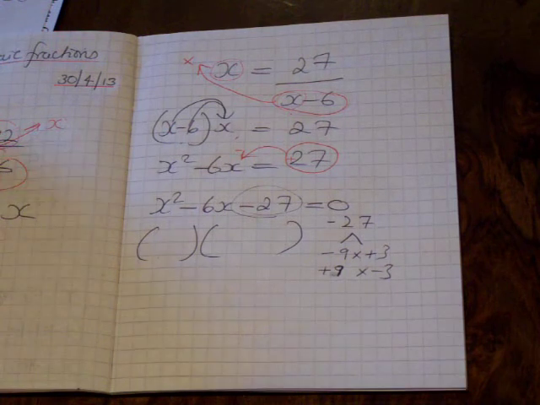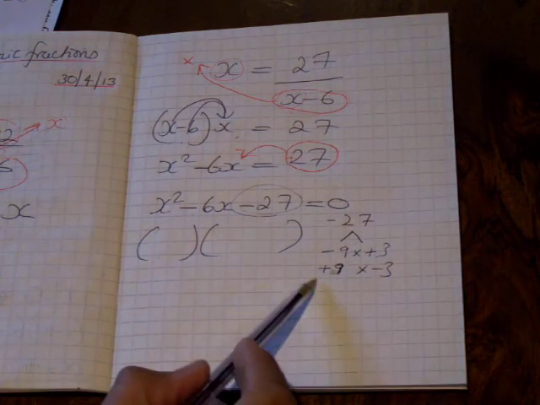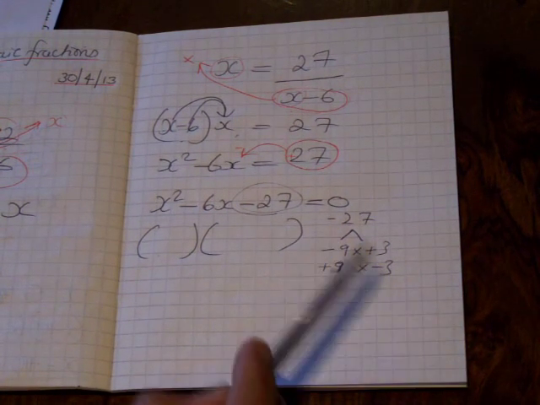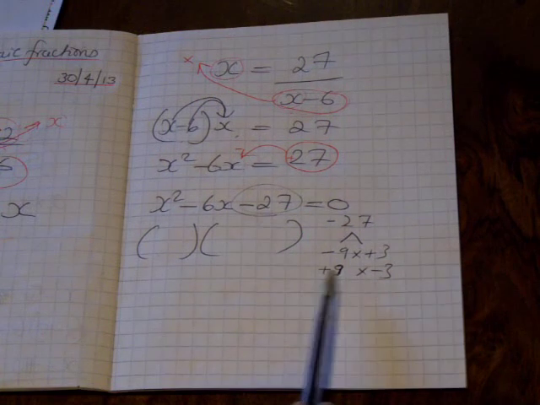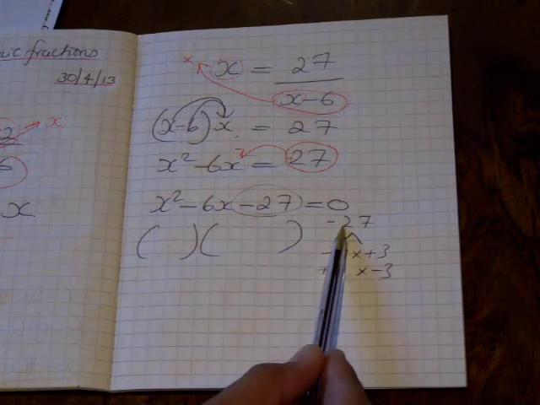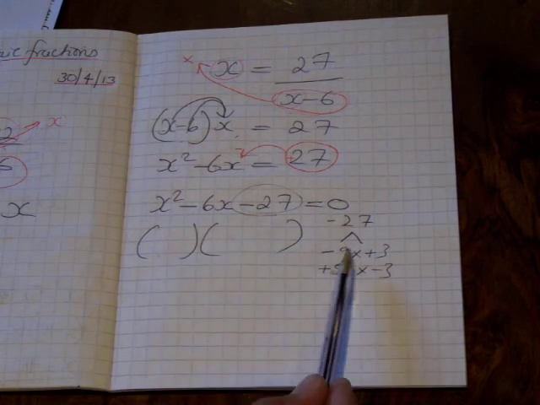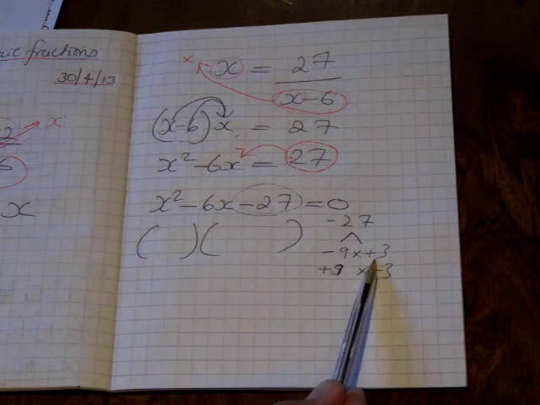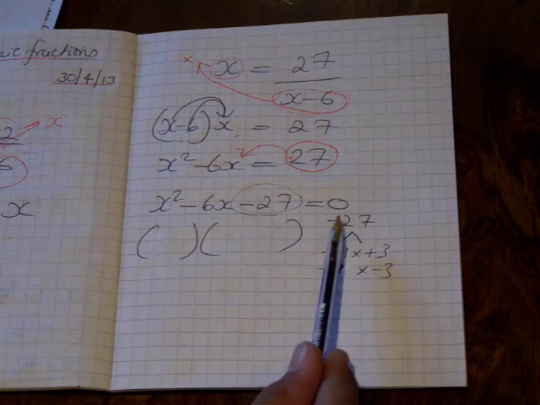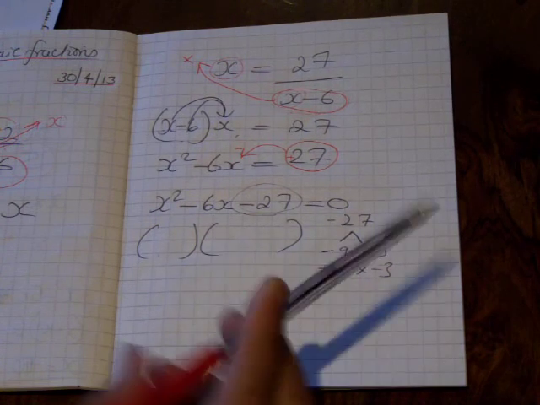Okay, right. Those are some of the factors that we can get minus 27 with. If we consider the bottom one, when we multiply them we get minus 27, but when you add them we get plus 6, and we need minus. So let's try the top one, minus 9 times plus 3. That also gives us minus 27, but it does give us minus 6.